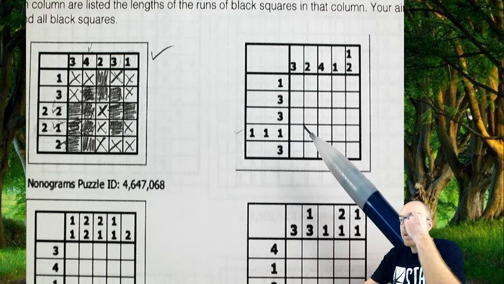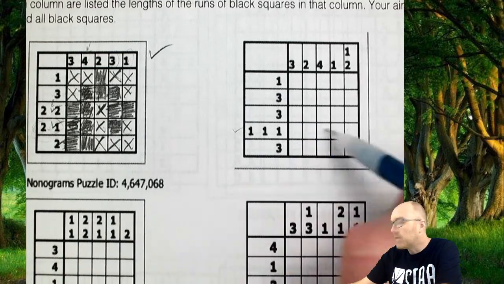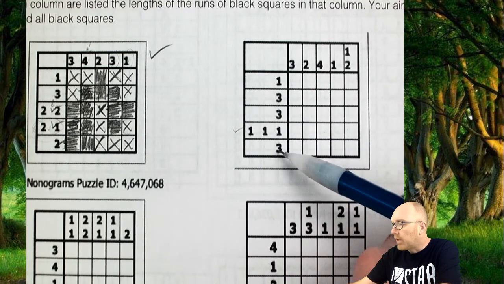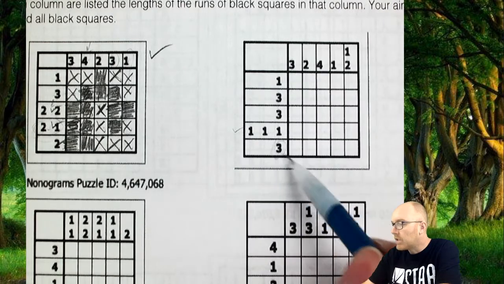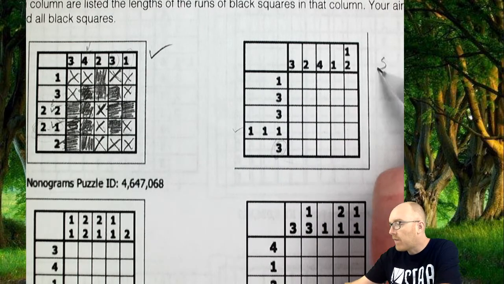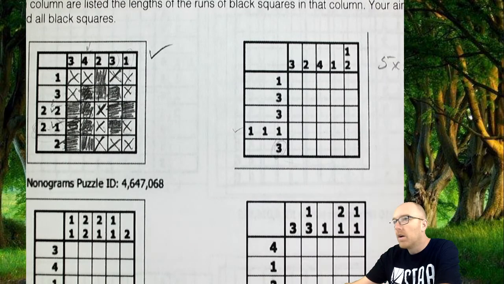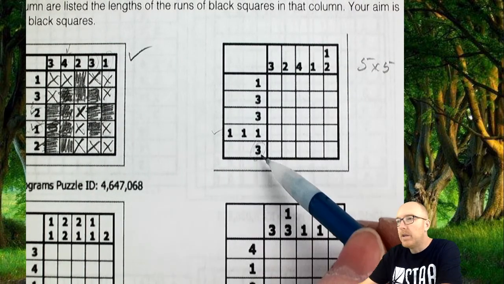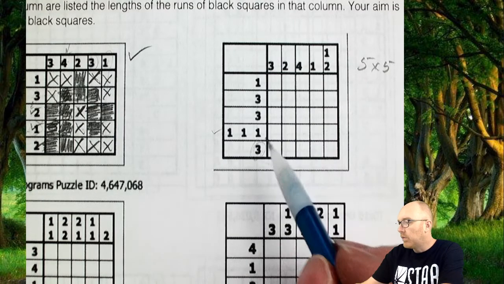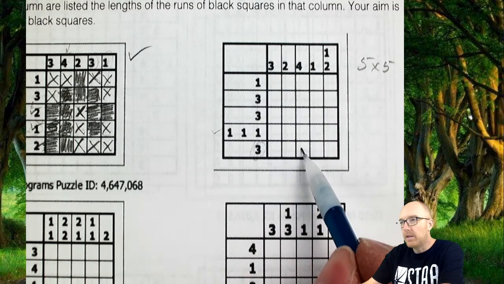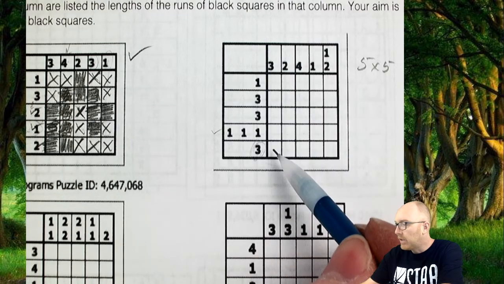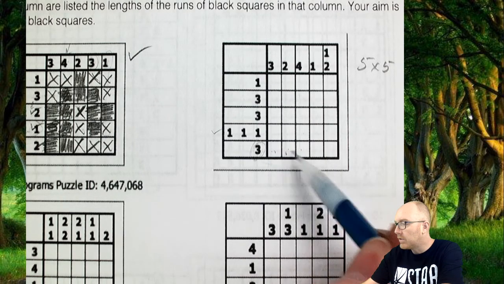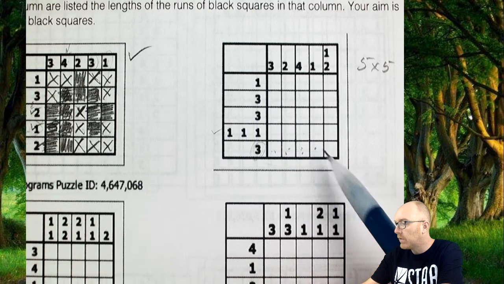But let me give you some other tips and tricks while I'm here, because you won't always have something that simple. For example, a 3. Anytime you have a number that stretches more than halfway, this is a 5 by 5. If that's a 5 by 5, then 3 is more than halfway. So we know this 3 is going to go to the center and beyond. It could start at the far left, 1, 2, 3. It could go 1, 2, 3 in the middle, or it could go 1, 2, 3 on the right-hand side.